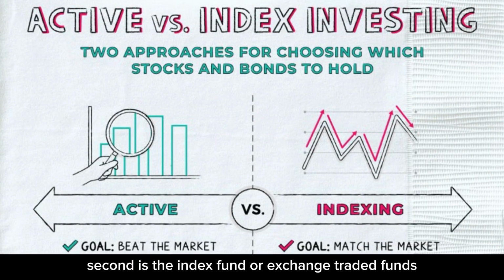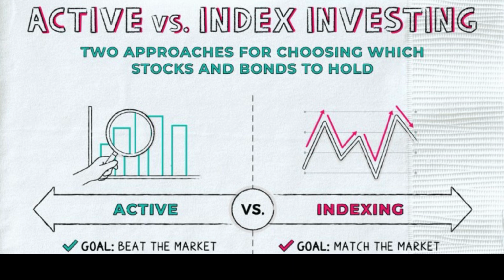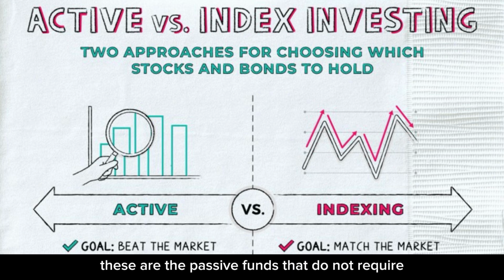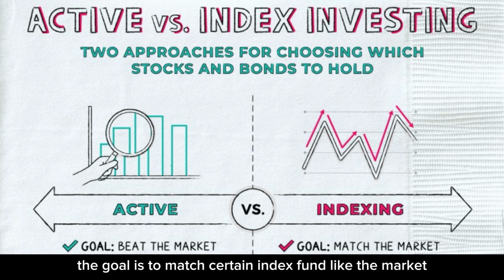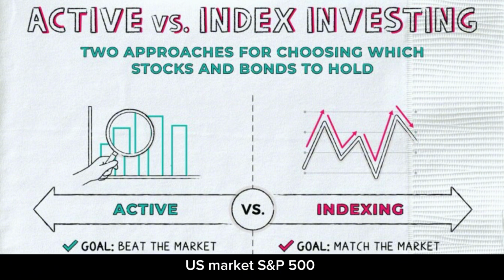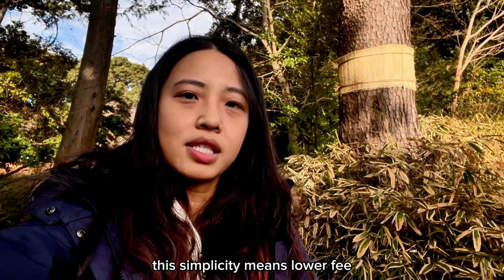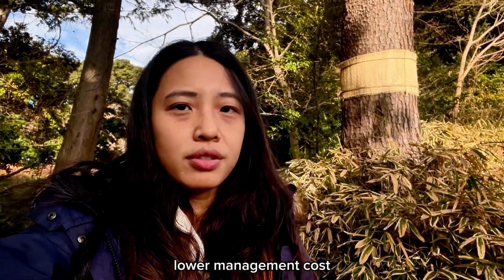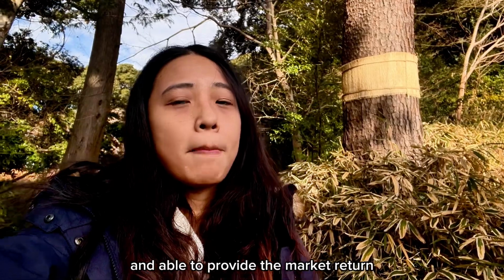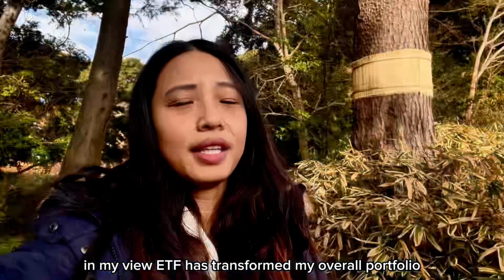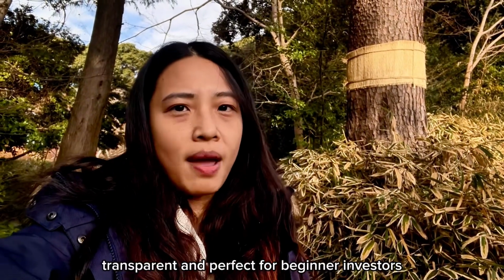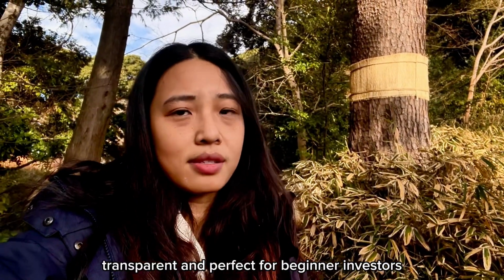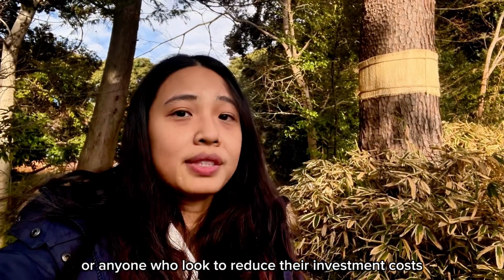Second is the index fund or exchange traded fund. These are passive funds that do not require regular monitoring by the asset managers. The goal is to match a certain index, like the US market S&P 500. By doing so, this simplicity means lower fees, lower management costs, and being able to provide the market return. In my view, ETFs have transformed my overall portfolio. They are straightforward, transparent, and perfect for beginner investors or anyone who looks to reduce their investment costs.